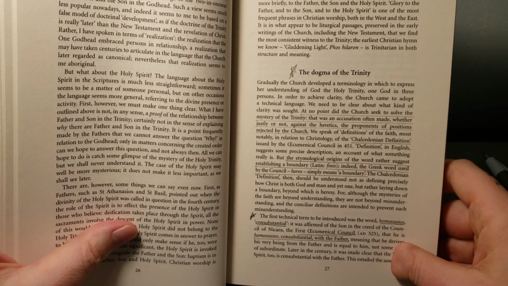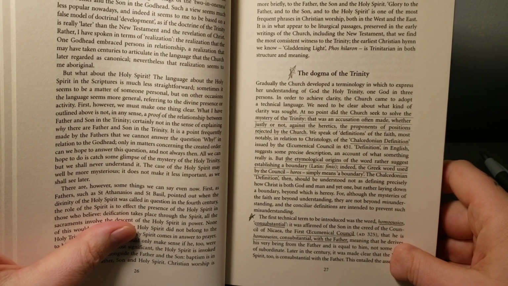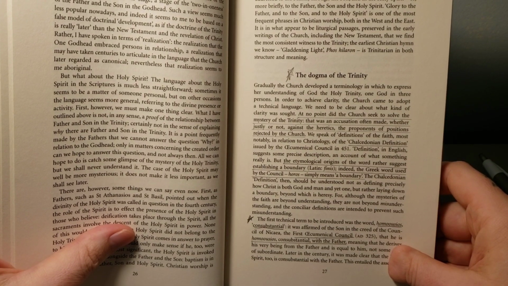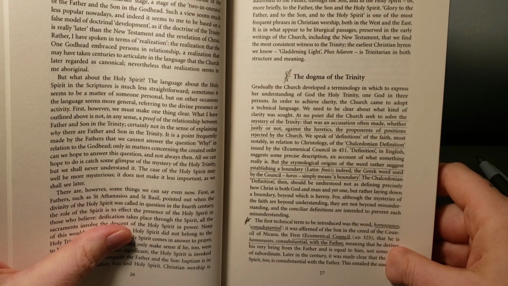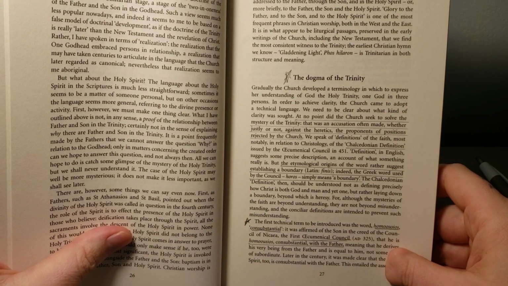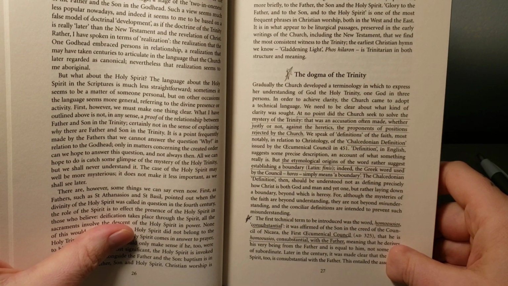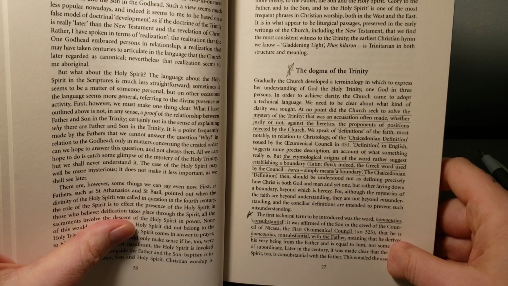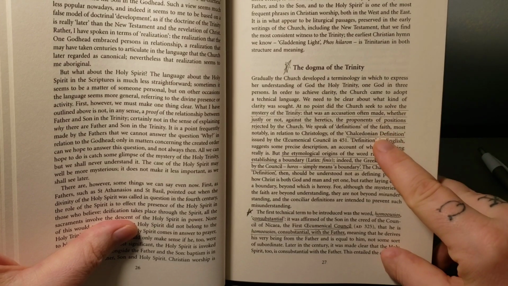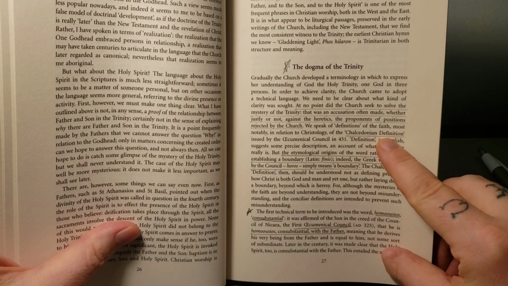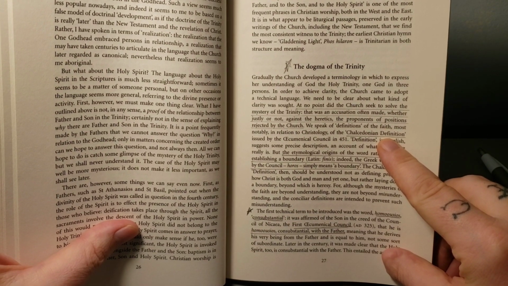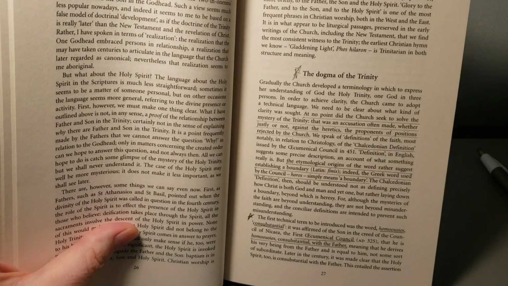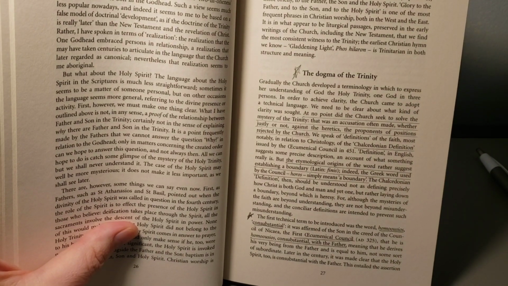Here he says, at no point did the Church seek to solve the mystery of the Trinity. That was an accusation often made, whether justly or not, against the heretics, the proponents of positions rejected by the Church. And I love this Chalcedonian definition, this term he coins here in relation to Christology, issued in the Ecumenical Council in 451.